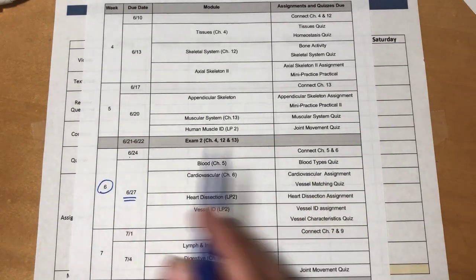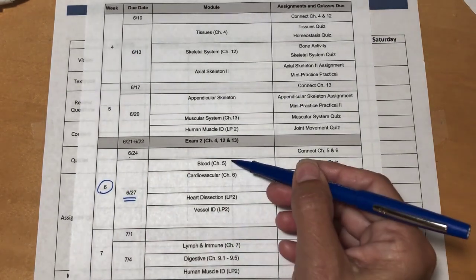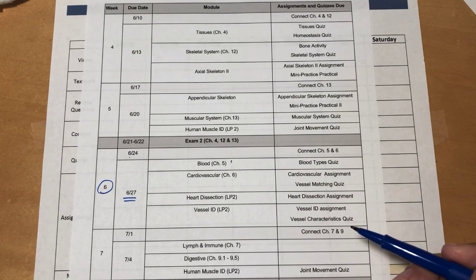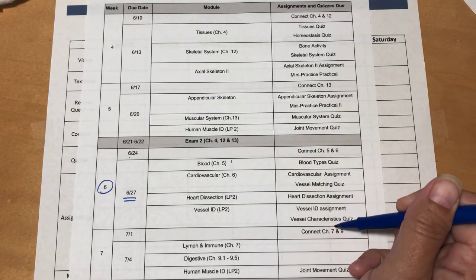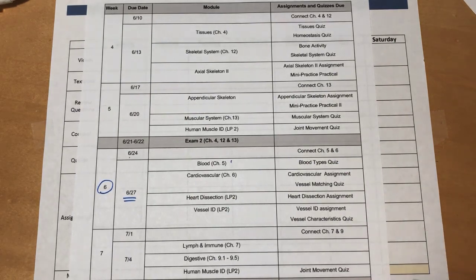Your Connect assignments are due on Wednesday. And so these are the modules that you're supposed to complete this week. And these are all the Connect assignments and other graded activities that are going to be due this week. We do not have an exam at the end of the week, so that's good news.